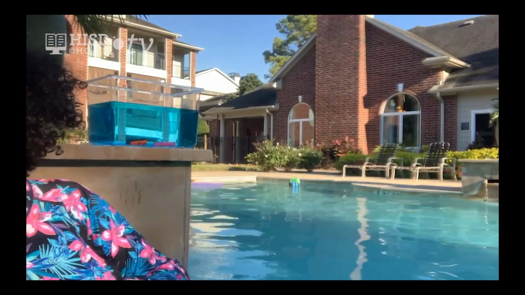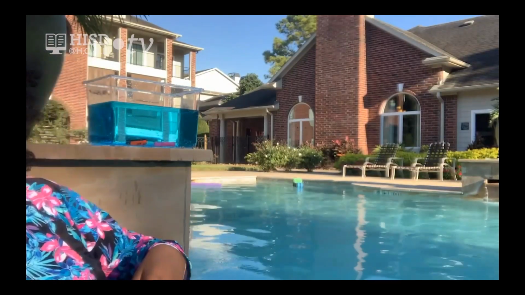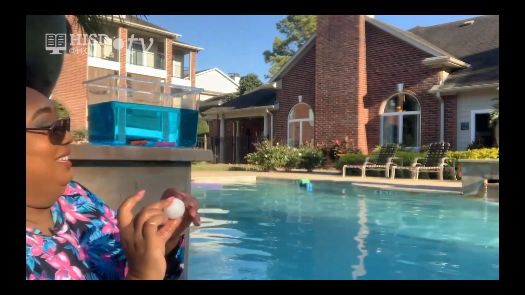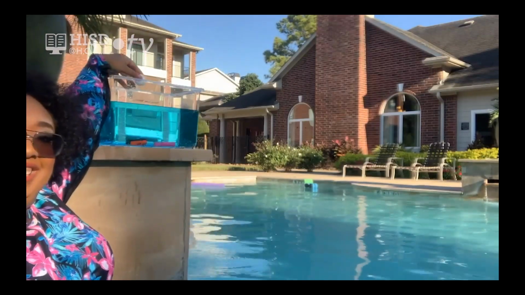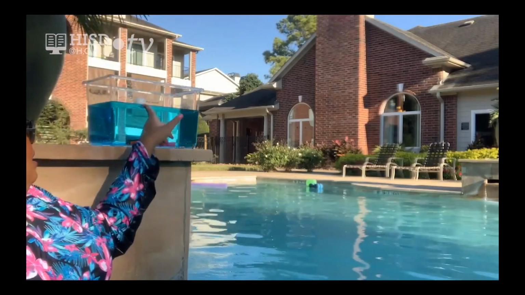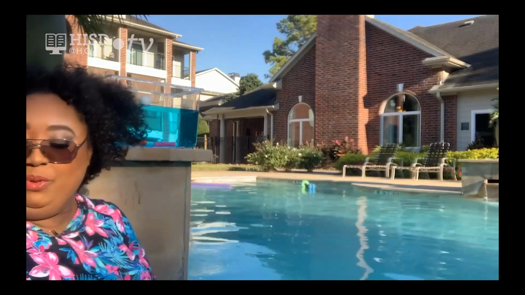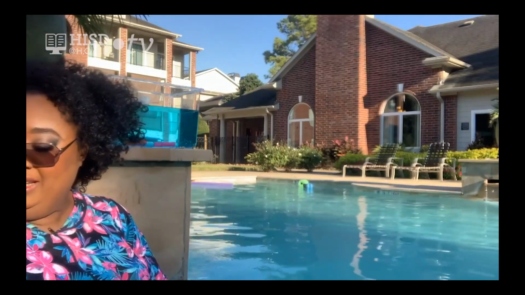Here we have our ping pong ball. It got away from me. Here you have a ping pong ball. Oh, it's on top of the water. Can you see it? Right here, it's on top of the water. Ooh, isn't that interesting?